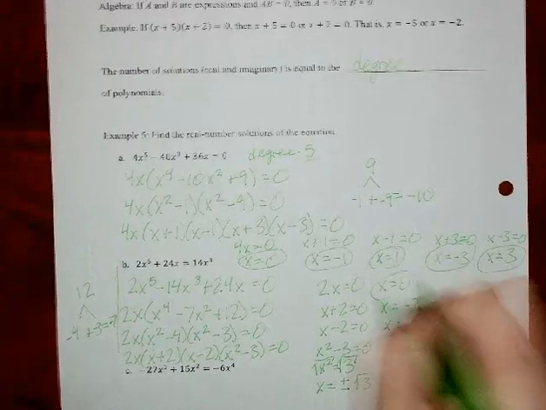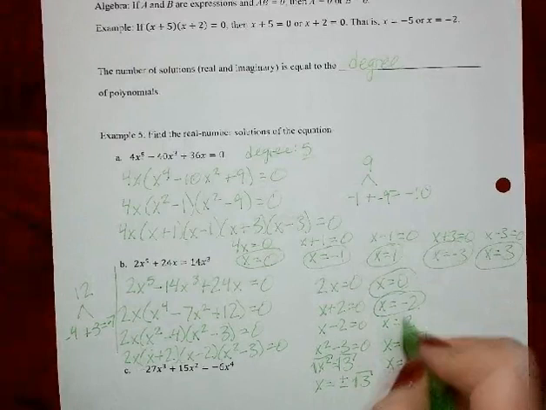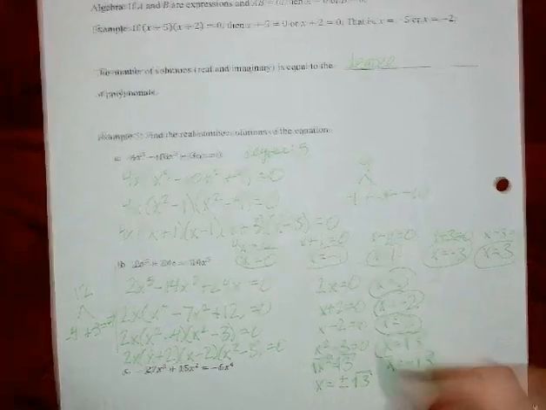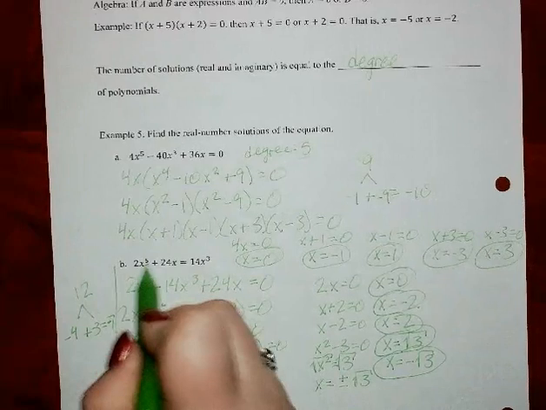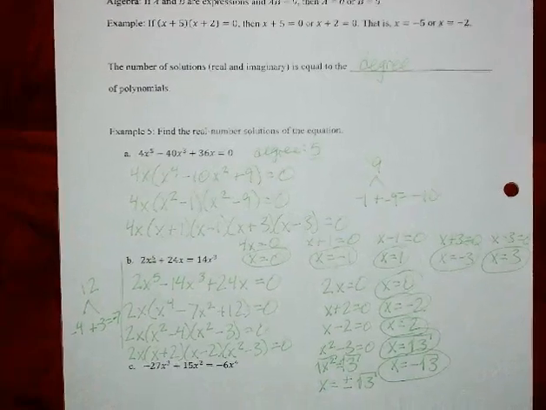So we still end up with 1, 2, 3, 4, 5 answers. And again, our degree was 5. So that's how many we needed to find.